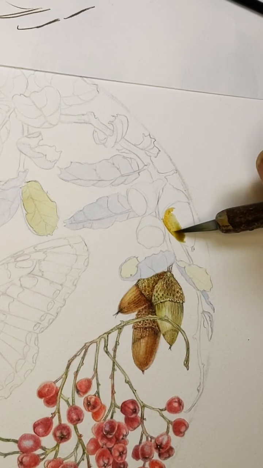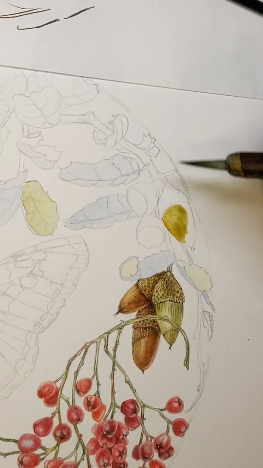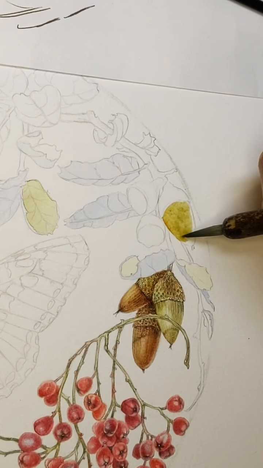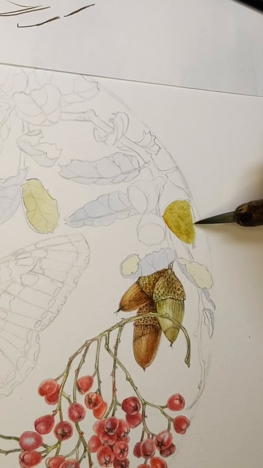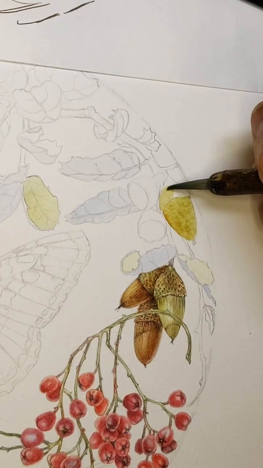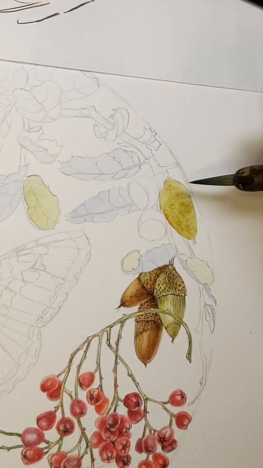There we go. I want this underlayer of a greenish tone initially, because as the acorn ages, it turns brown, but sort of the base tone of it is this muted mossy green color.